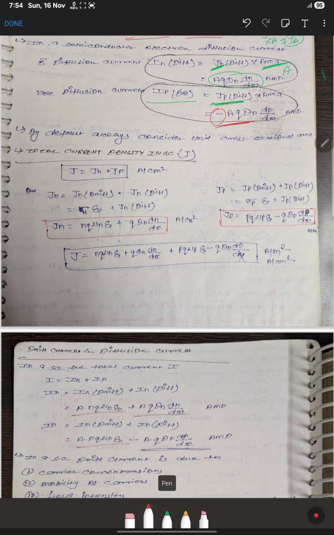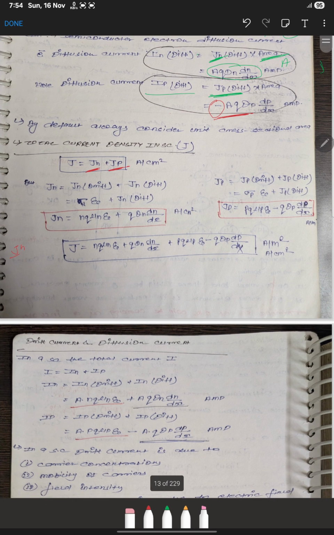So we bifurcate it further. Total current density is obviously Jn plus Jp, but Jn itself is for two reasons.